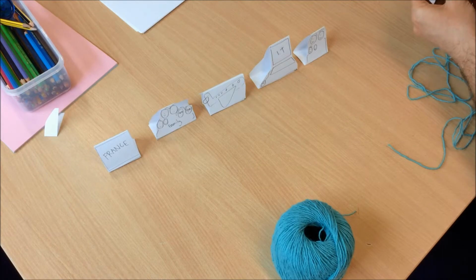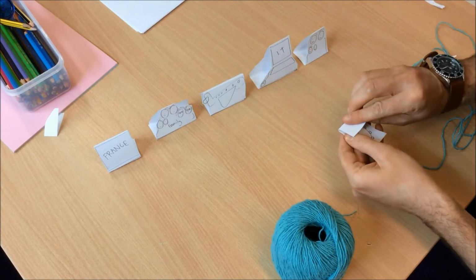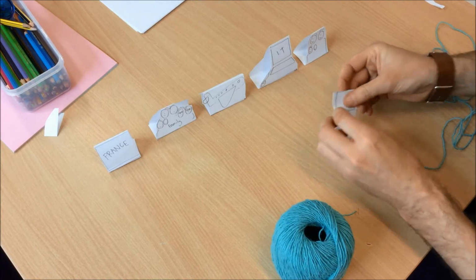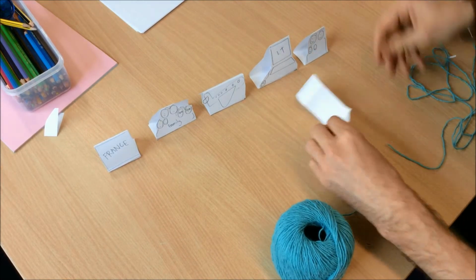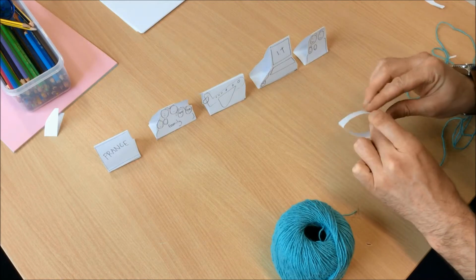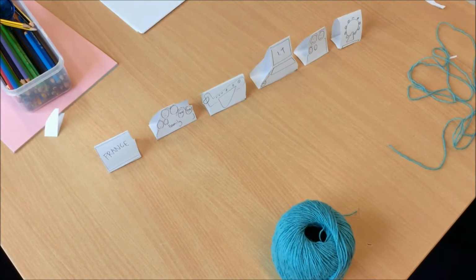And then I'm going to add this final element, which is the London Eye, so we know where we've ended up. Right, so that's the whole thing, that's the whole journey together.